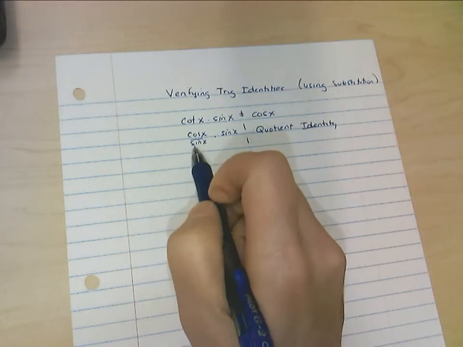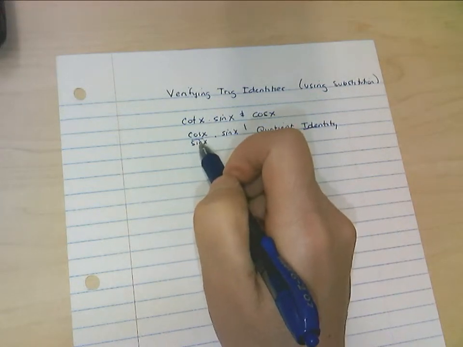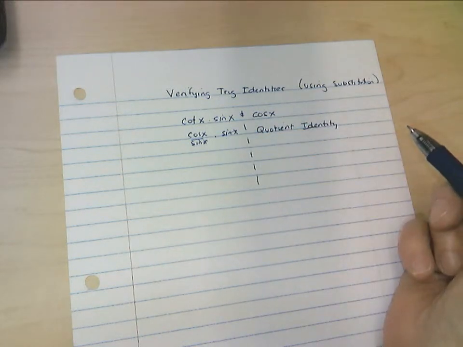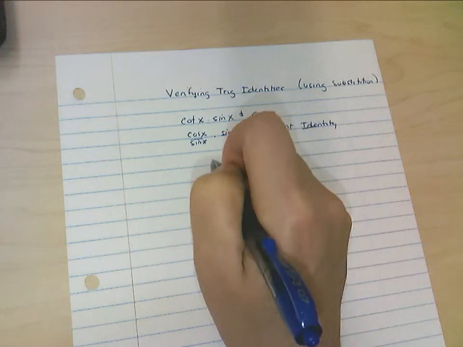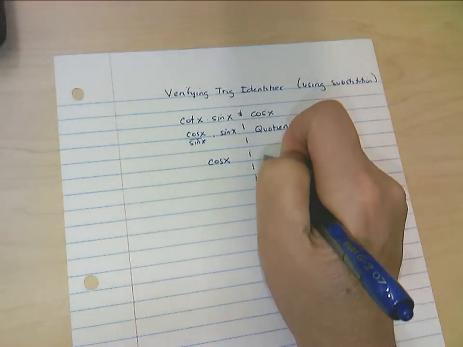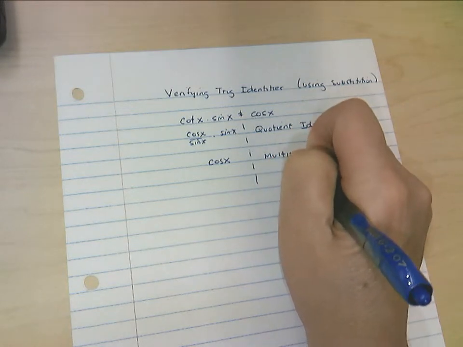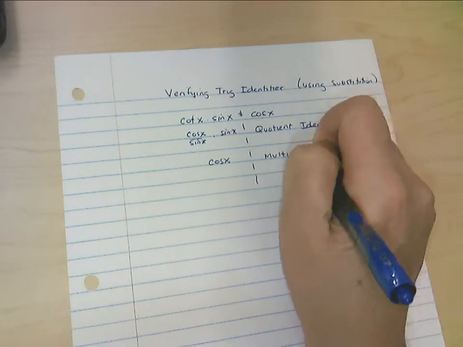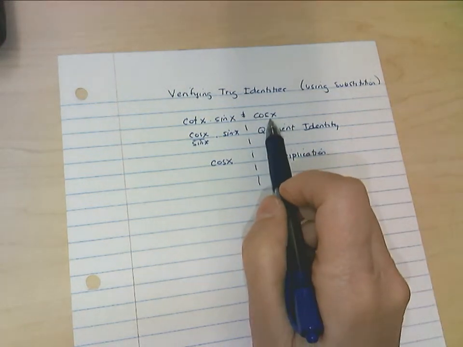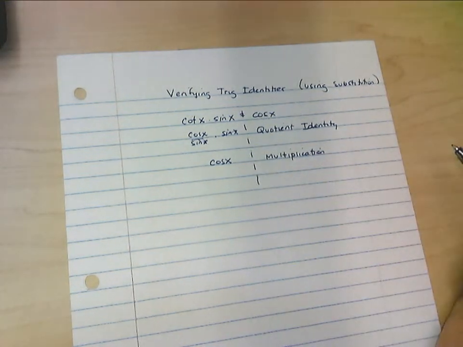My next step is when I multiply these two, the sine x in the denominator and the sine x in the numerator equal 1. So I can cancel those out. So I just have cosine x left, which I was able to do because of multiplication. That's my answer. So this is what I want to get to. This was only 2 steps.